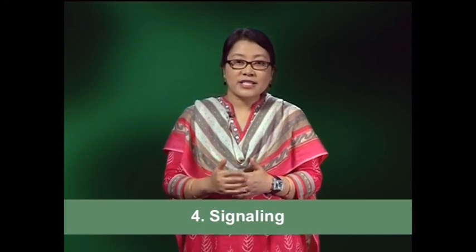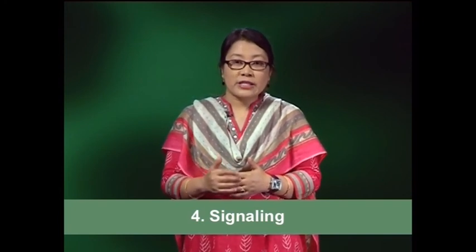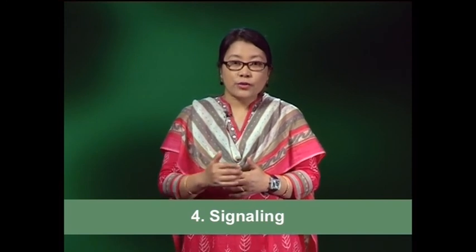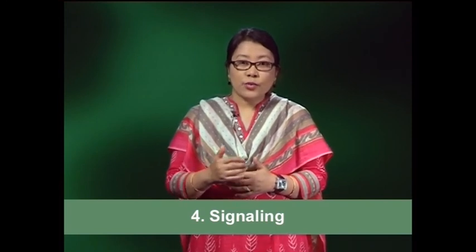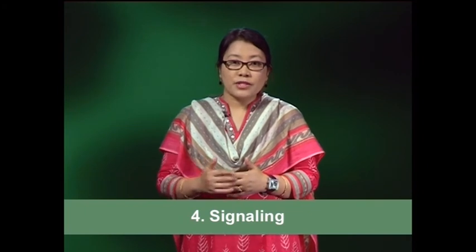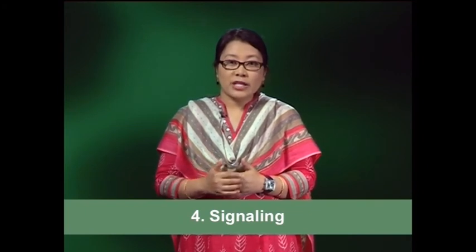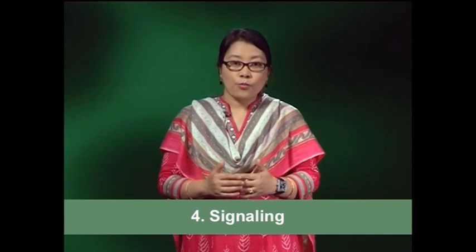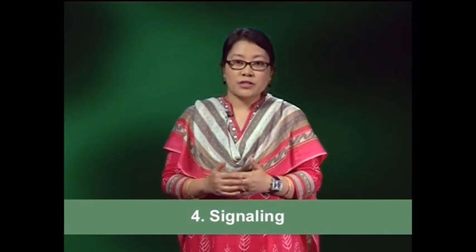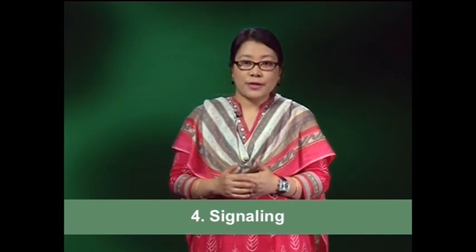The fourth is signaling. Cells respond to chemical and physical stimuli from the external environment, and cells can also interact or communicate with other cells, usually by means of signals or chemical messengers such as hormones, neurotransmitters, growth factors, etc.